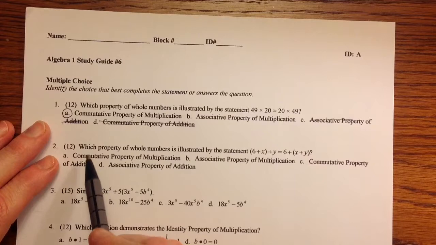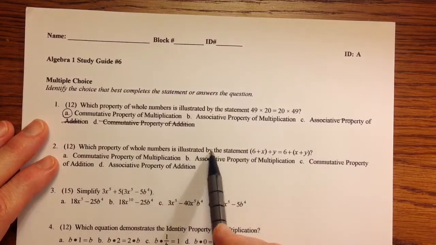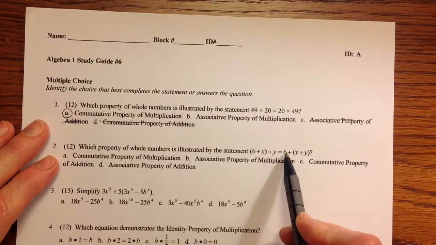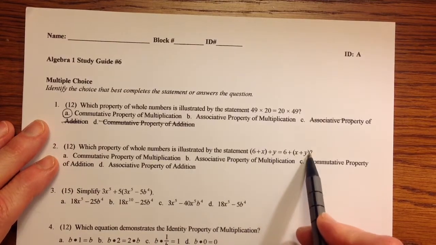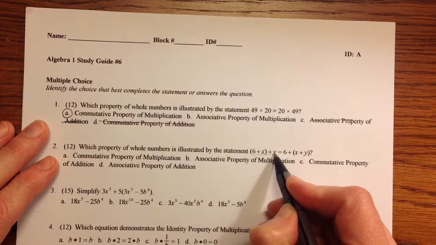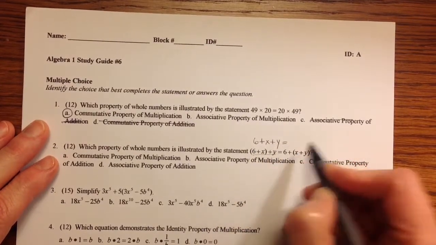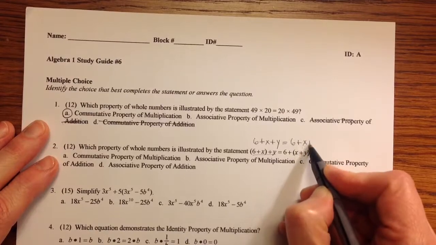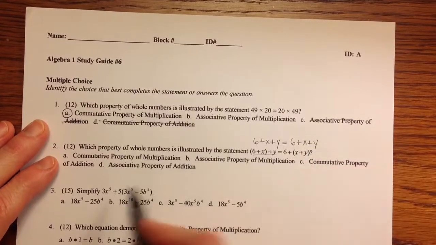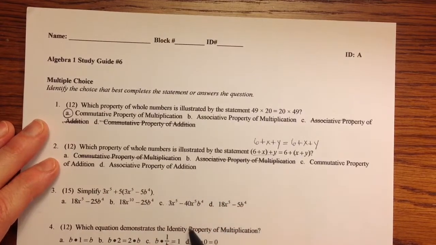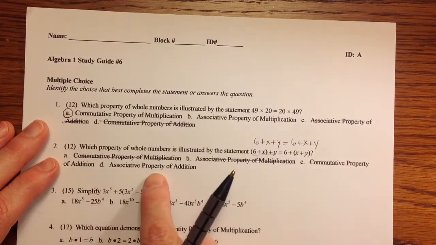Number 2. Which property of whole numbers is described by the statement 6 plus (x plus y) equals (6 plus x) plus y? Well, you notice the numbers stay in order. 6 plus x plus y equals 6 plus x plus y. Well, that can't be anything that has to do with multiplication. Multiplication's gone. So it's got to be either commutative or associative.